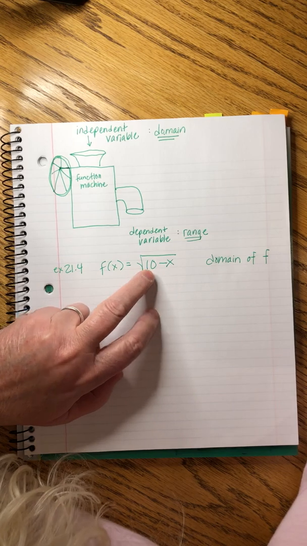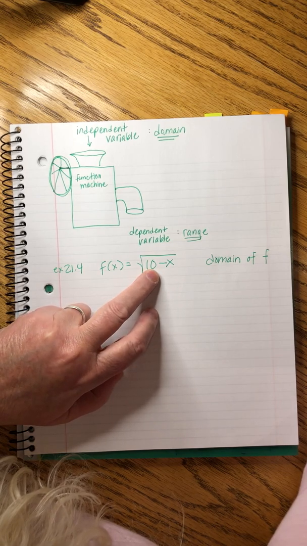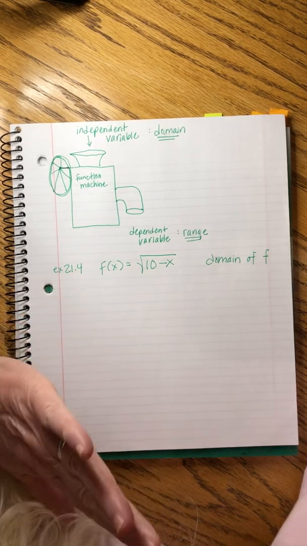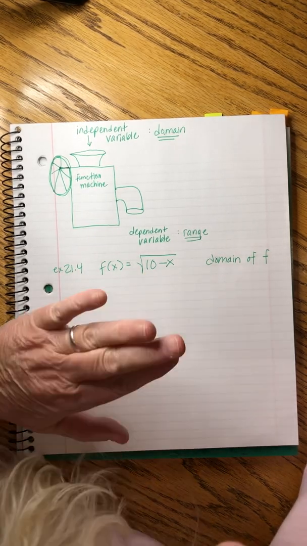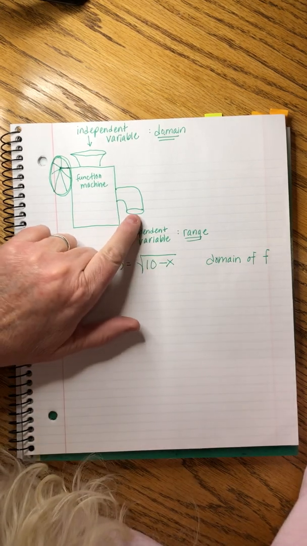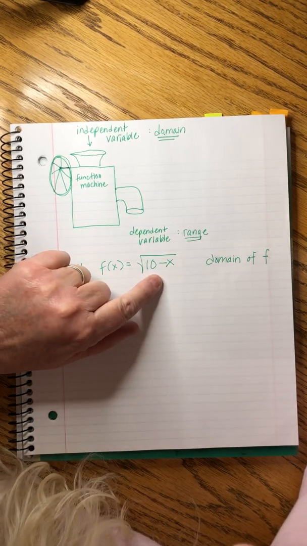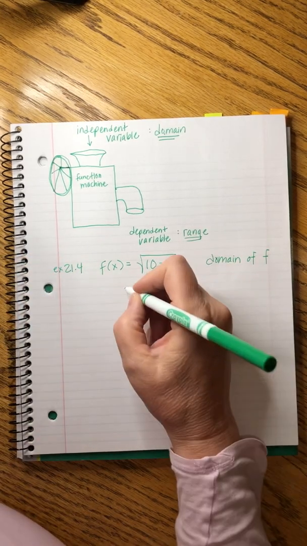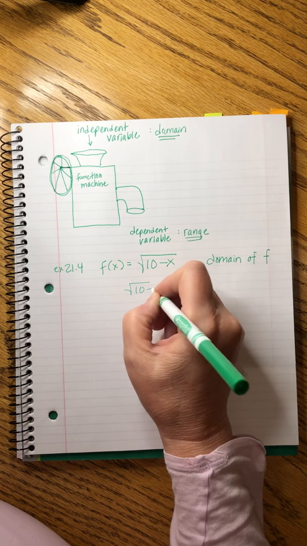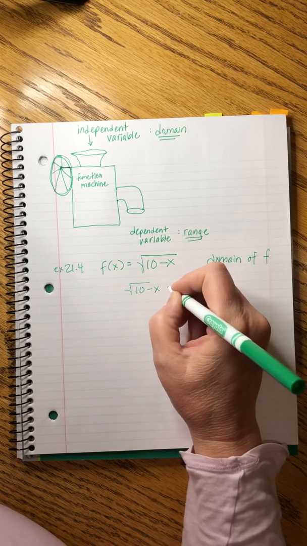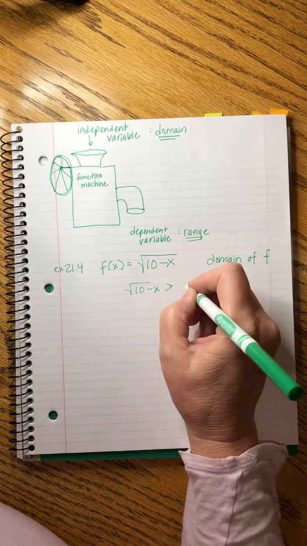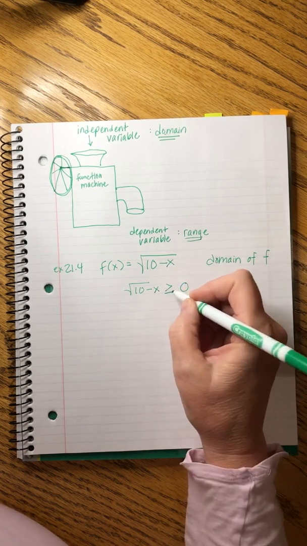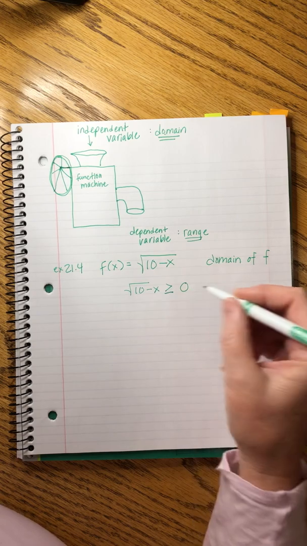And we know that if there's a negative inside of a square root sign, we have drama, right? We get complex numbers. So we can assume that we don't want any complex number sausages coming out of our machine. So that means that the square root of 10 minus x has to be greater than 0. Can it be equal to 0? Yes, we can handle a square root of 0. If this was 10 minus 10, that would be fine.